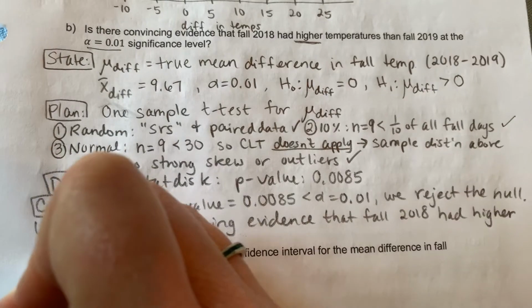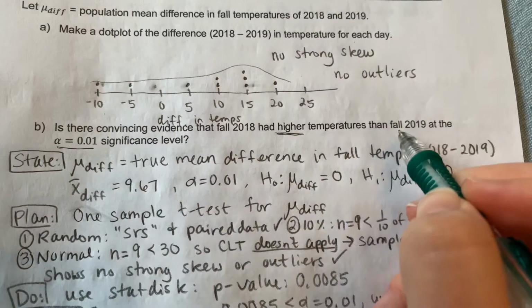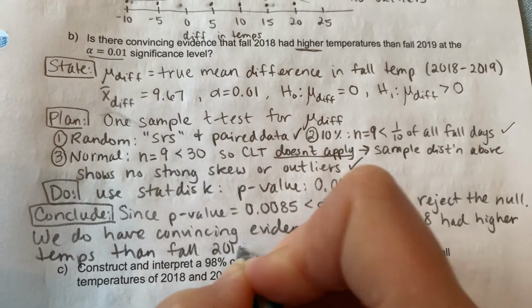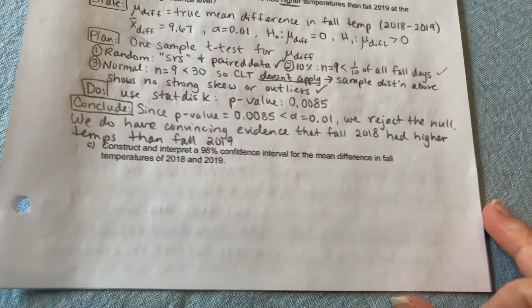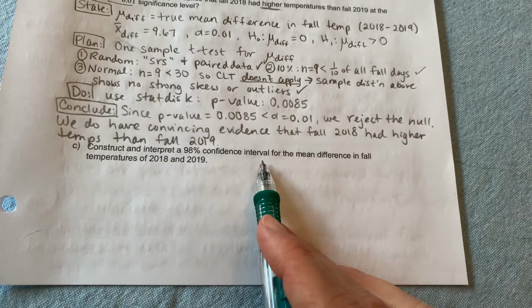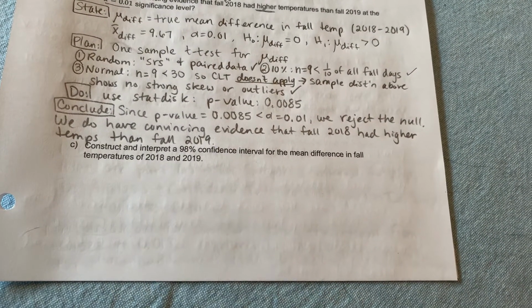I'm going to say had higher temps than fall 2019. There we go. Okay. So then part C says construct and interpret a 98% confidence interval for the mean difference in fall temperatures of 2018 and 2019.